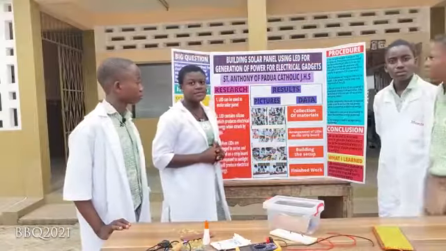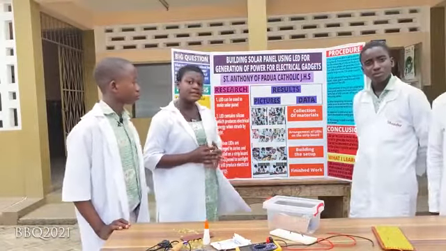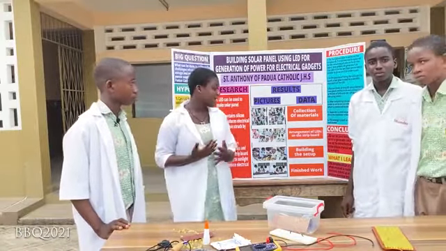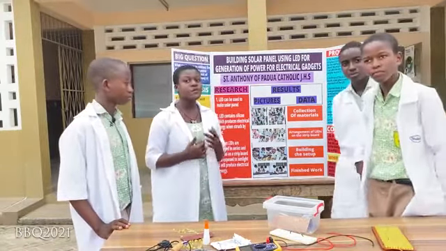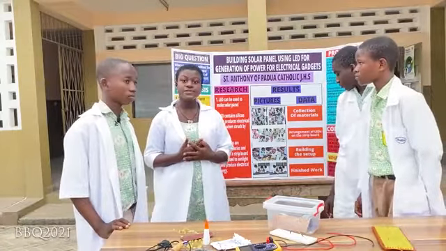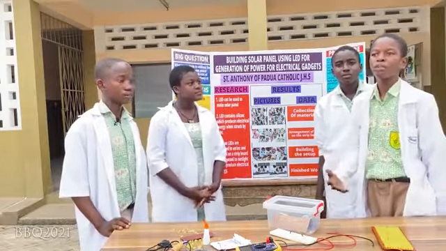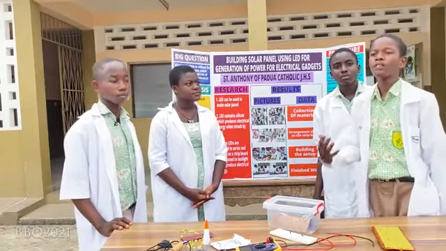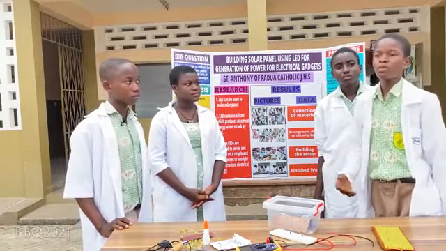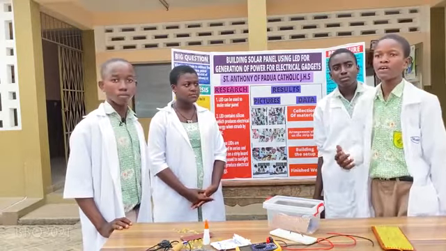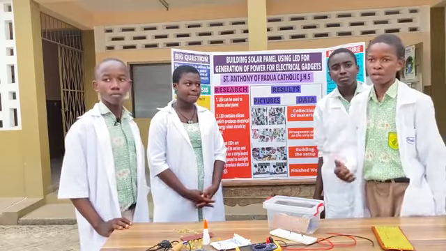So after the process, I learned that LEDs contain silicon crystals which, when exposed to sunlight, have electrons that move up and down to produce electrical energy. We are hoping that this our project will be adopted and we will even build a bigger one. We are looking forward to sharing this our idea with the rest of our colleagues to give us an alternative source of power supply, basically.